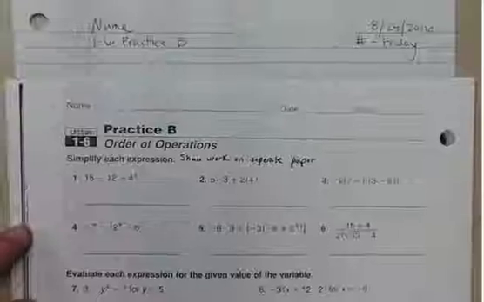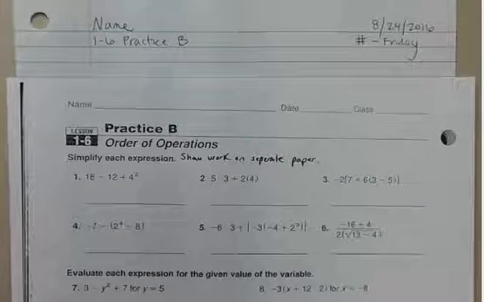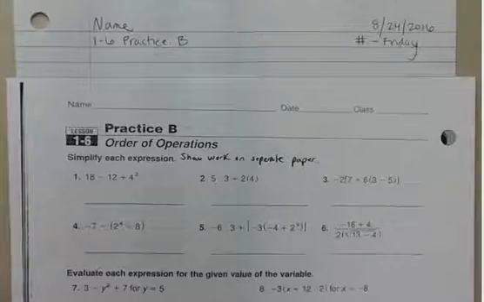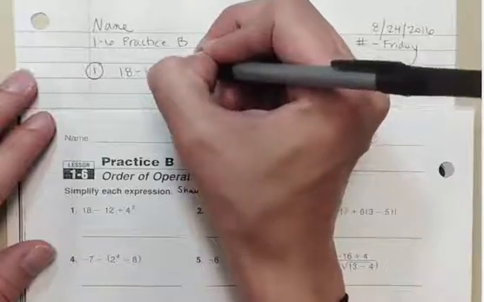Okay, so you're going to be receiving this paper in a second. We're going to do the first one together. I like to do that so you know what I expect. The directions for 1 through 6 say, simplify each expression, show work on a separate piece of paper. So let's do number 1 together. Go ahead and put number 1. We're going to recopy the problem. 18 minus 12 plus 4 squared.